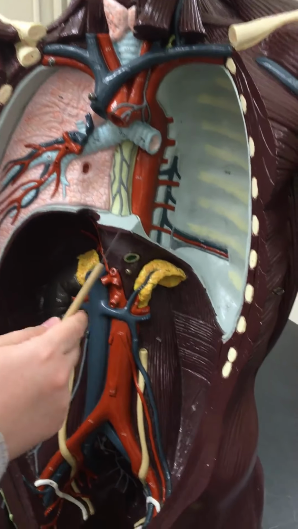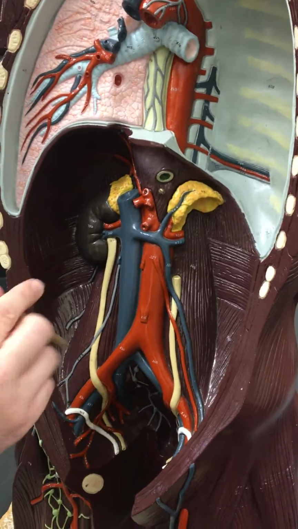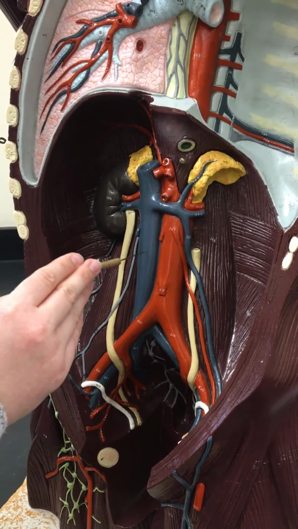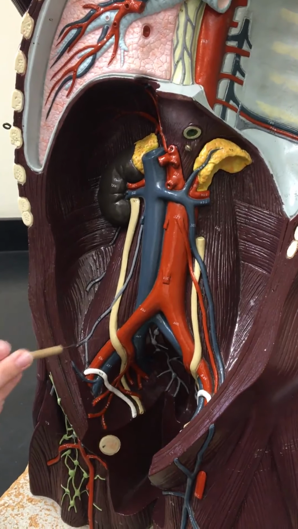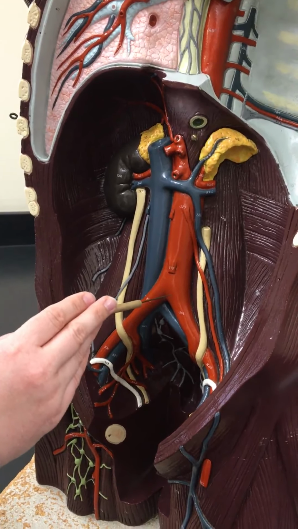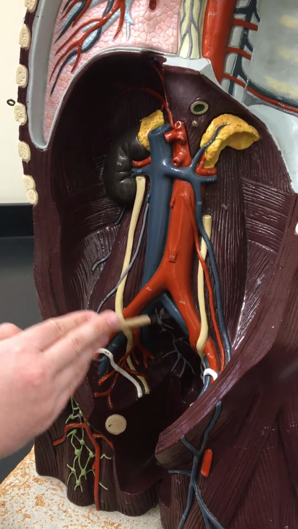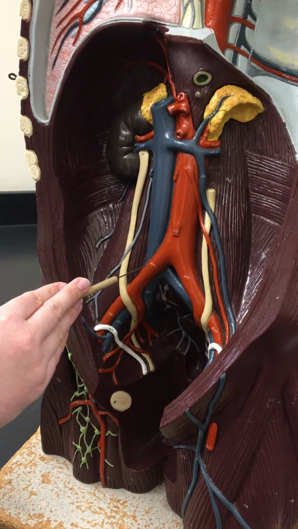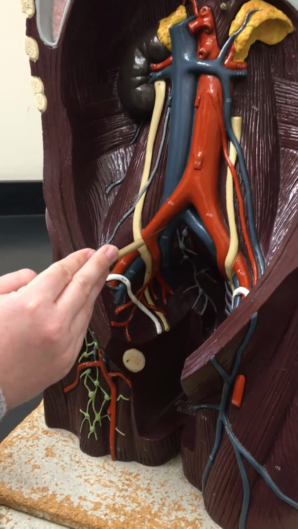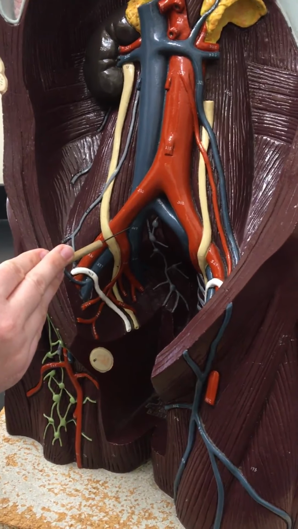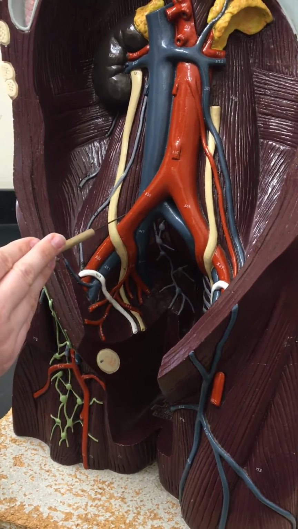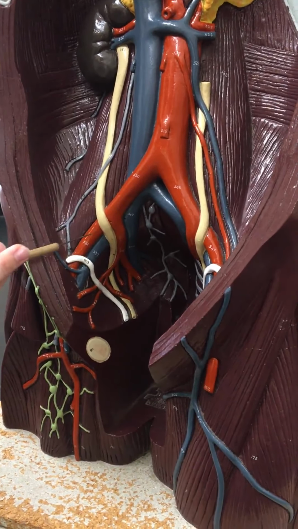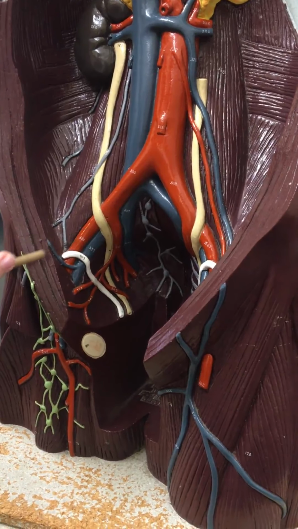Now if we move down into the abdomen here, like I said, we have the aorta continuing right here, and this is the inferior vena cava. Both of them are going to split like an upside down Y. So each of these branches is a common iliac artery, and each of these branches is a common iliac vein. Then each of those common iliacs is going to split again. So it's another upside down Y. You can see it pretty well right here.